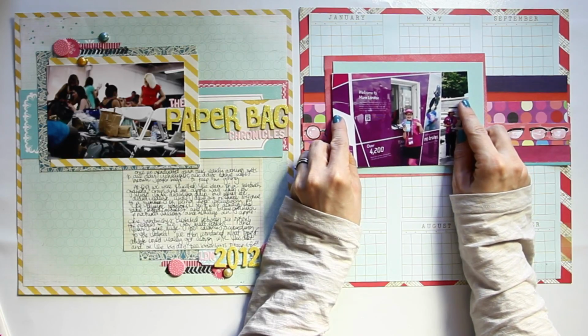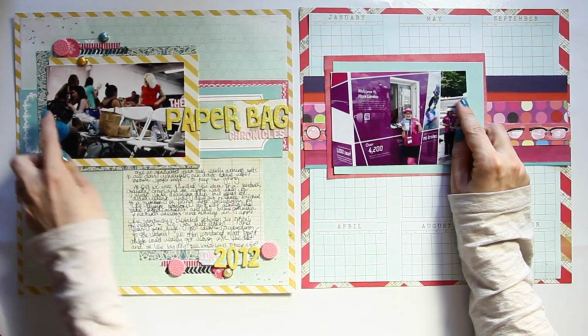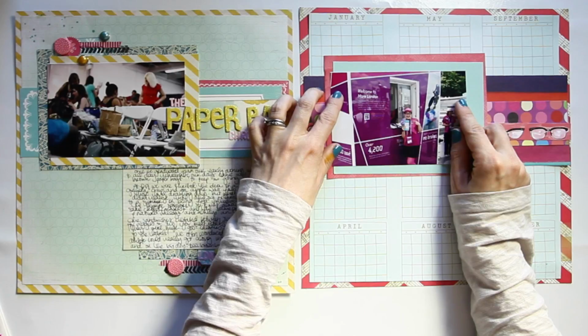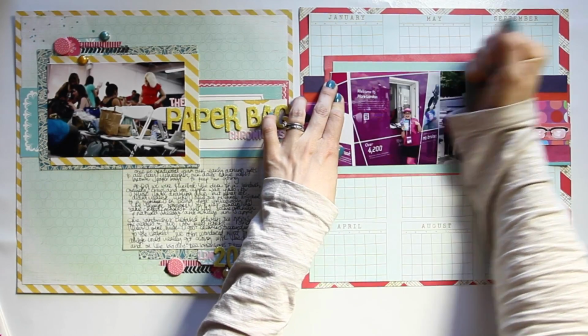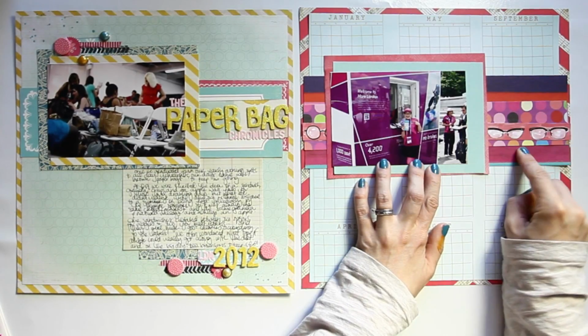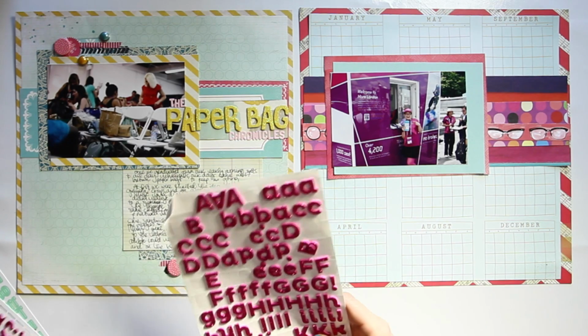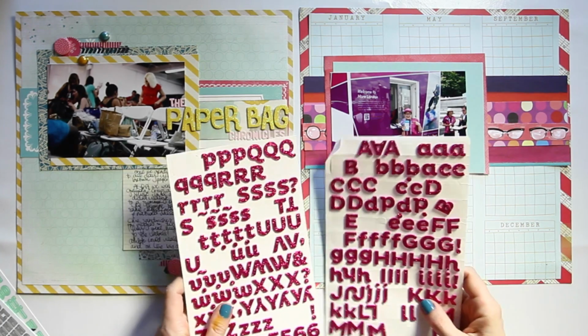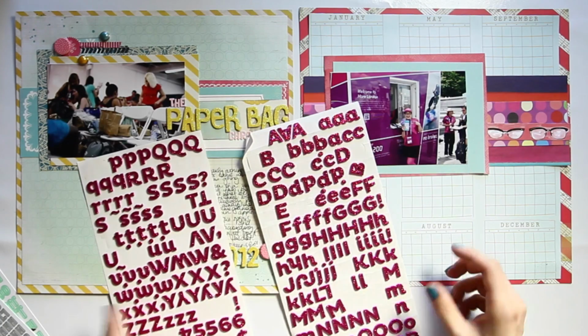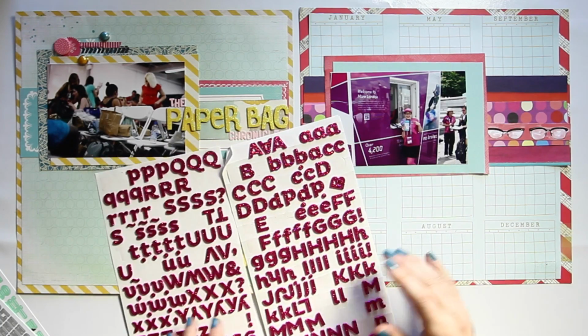I'm just looking at the placement. I actually moved the photo all the way over so that it's off the edge of that first mat. And then my title lettering can go right along here. See if I have enough letters to spell what I wanted to write.